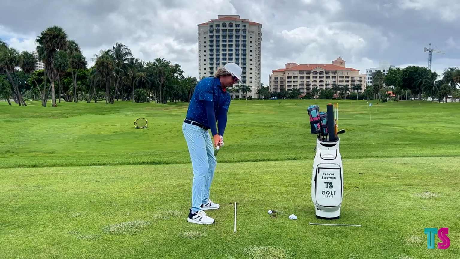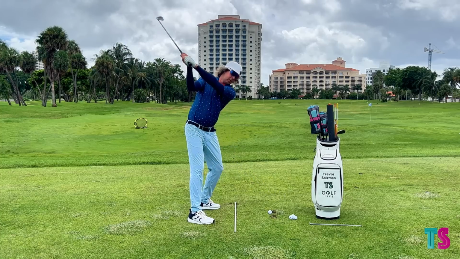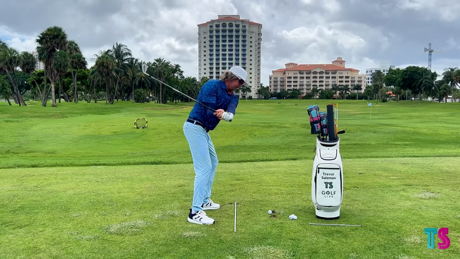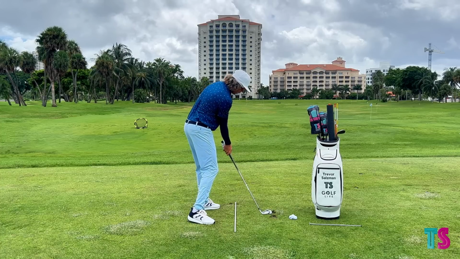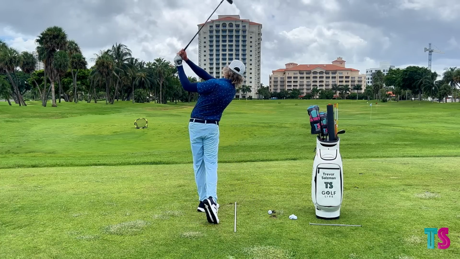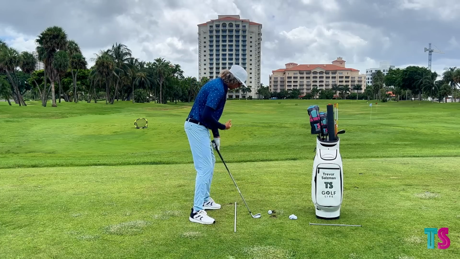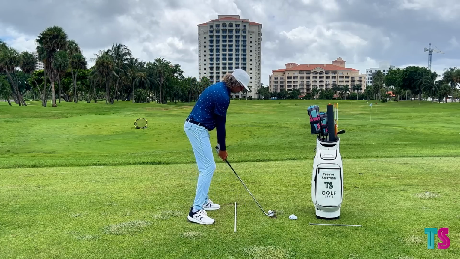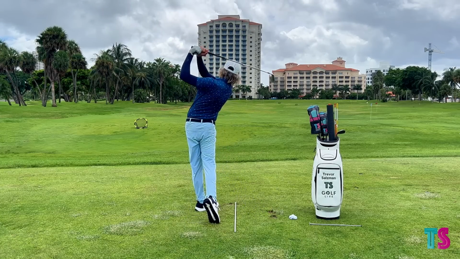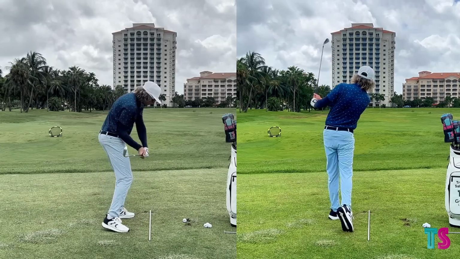So now I've got the feel. That feels wide. To the top, that feels wide. That's behind my shoulder, pointed there. Impact. And then I'd go through. And then we're going to hit one. And that's a pretty good golf shot right there.